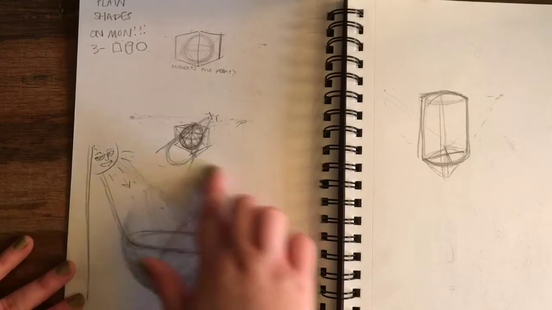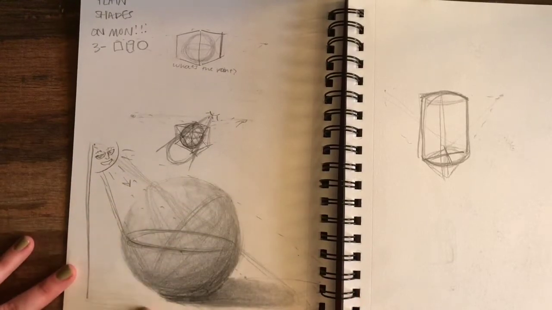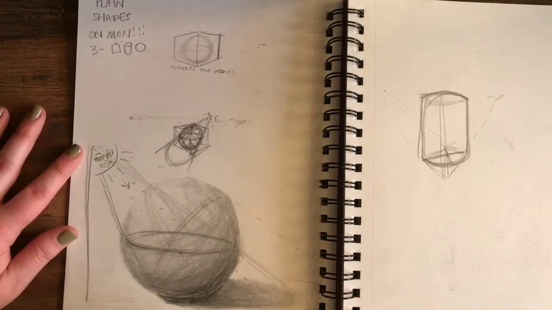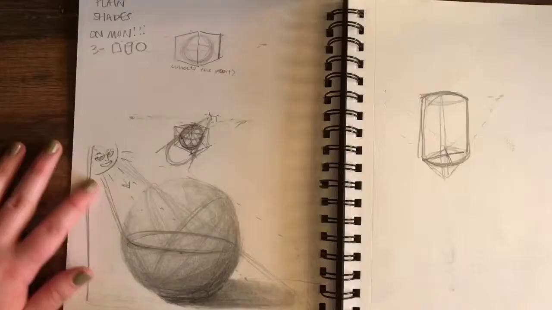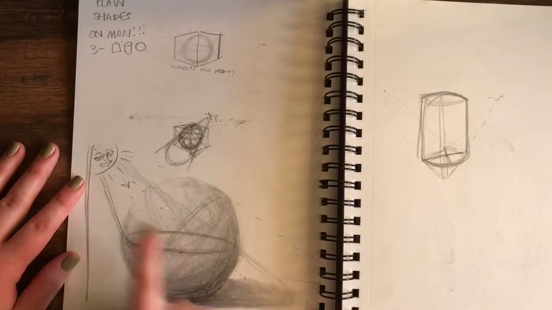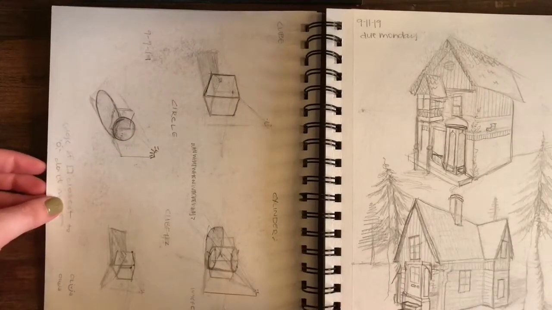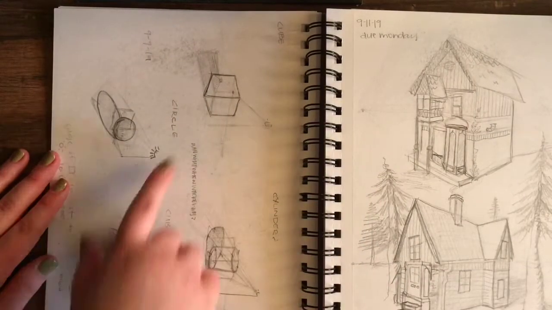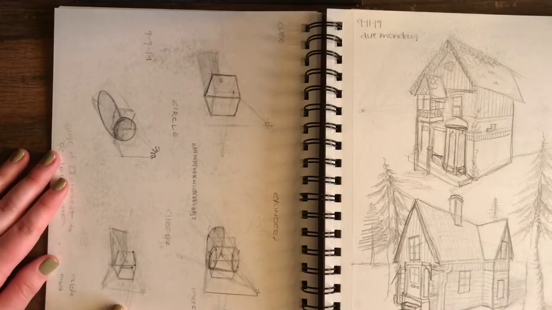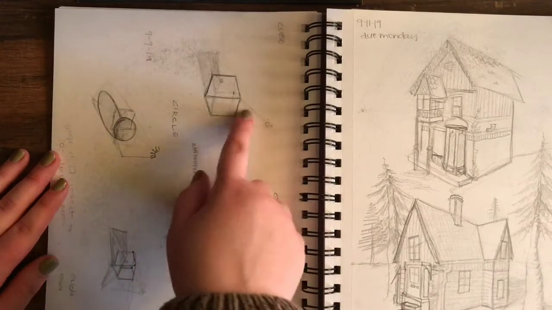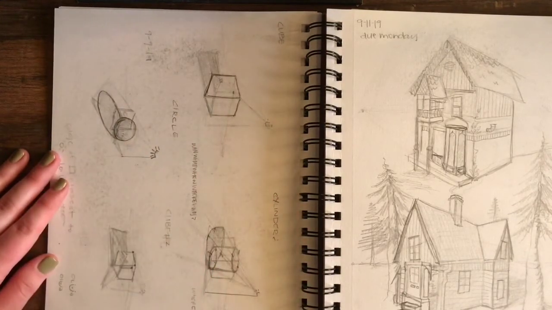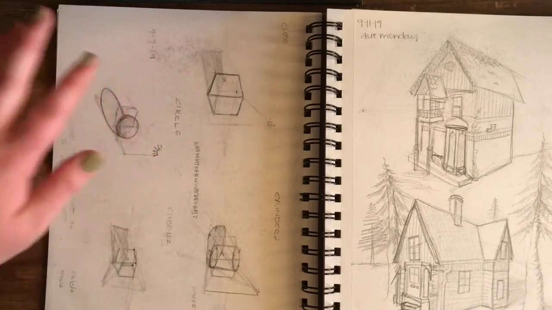This was just us practicing making cast shadows. We had to practice with light sources and what that meant, casting a shadow on a shape, and how you would shade that shape to make it look three-dimensional. So this is just more examples of that, different shapes and how they look whenever a light is cast on them and how a cast shadow would happen.